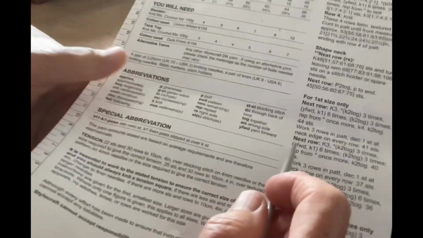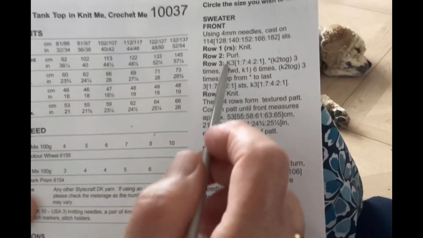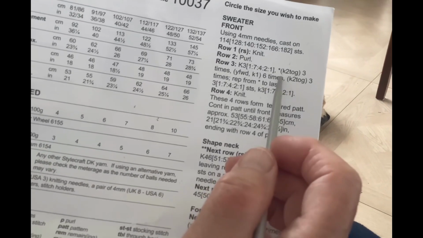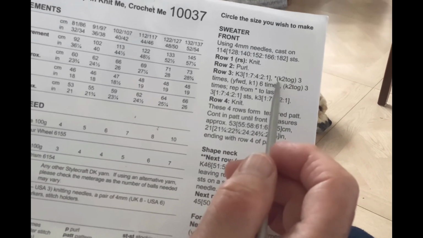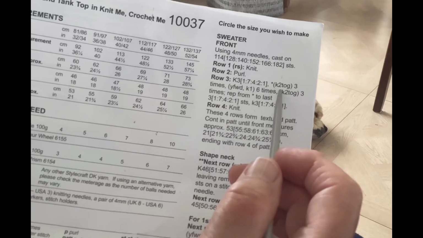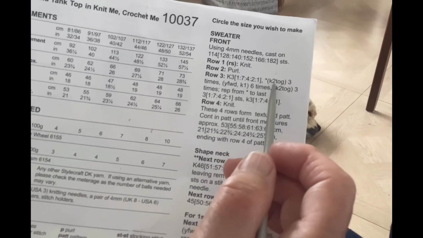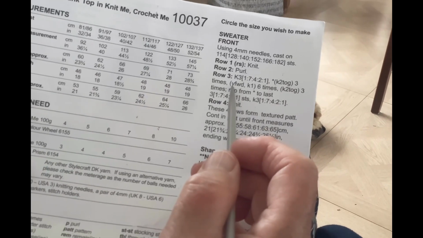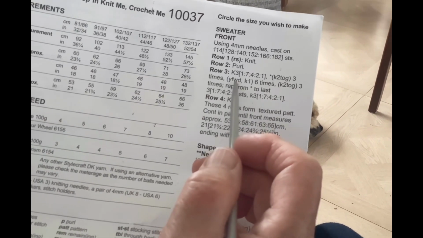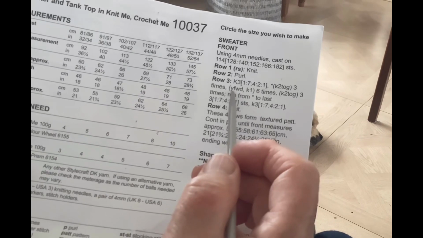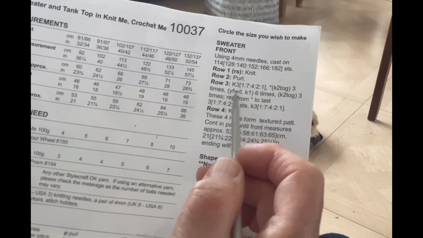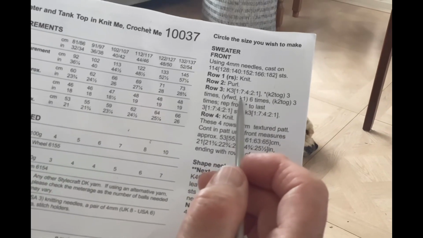So when you start to look at your pattern, it tells you these, and it's like a whole different language that you start to use. But because I've explained it to you, you'll begin to understand what it means. K2TOG, that just means knit 2 stitches together. It's a decrease. And then there's a strange one, YFWD, that means yarn forward. So Y for yarn, and FWD is a short way of saying forward.